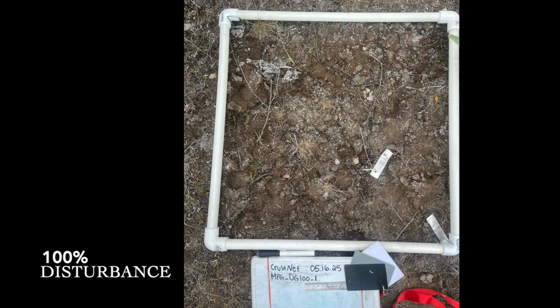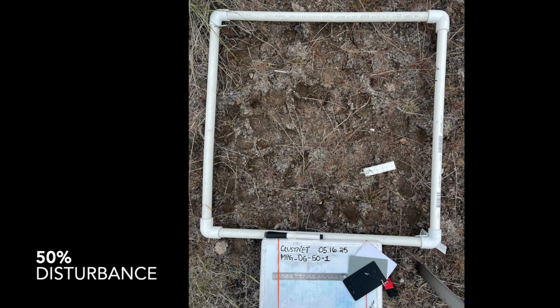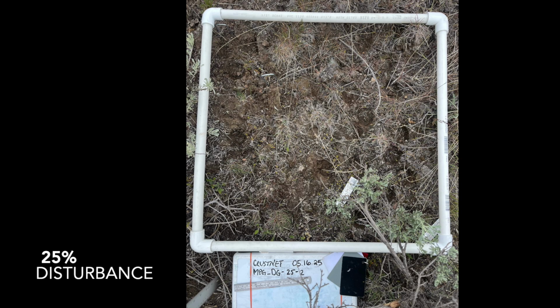The disturbance gradient experiment includes 5 treatment levels named for the percent of the surface area disturbed: 100, 75, 50, 25, and 0%. You will make use of 2 randomly selected control plots for the 0% disturbance treatment.